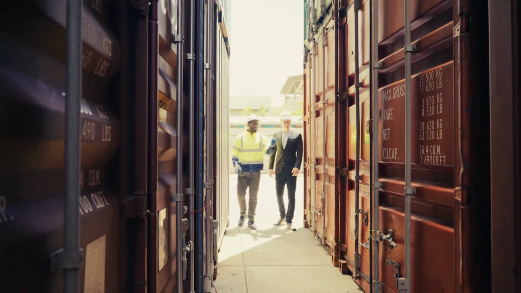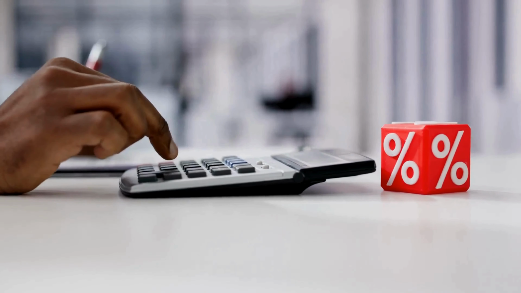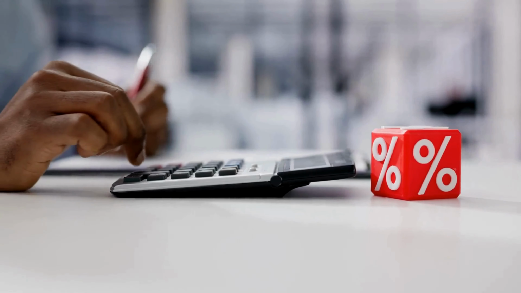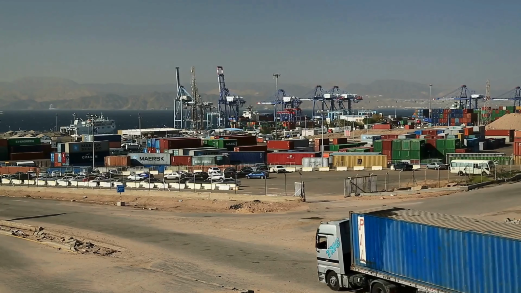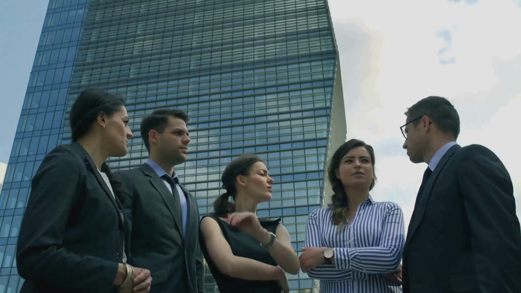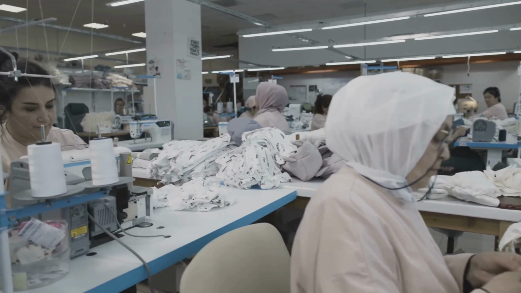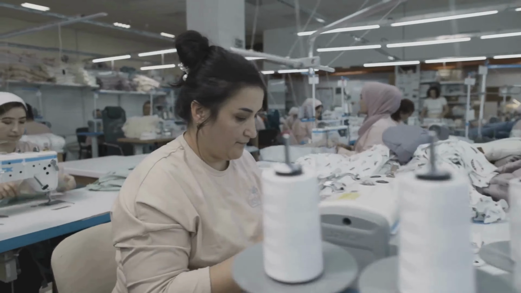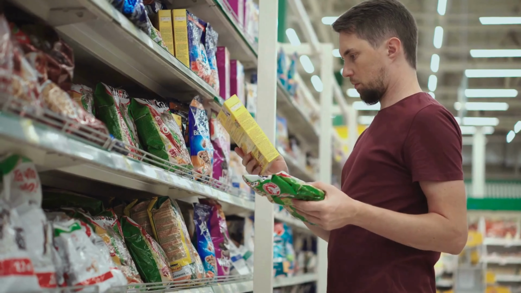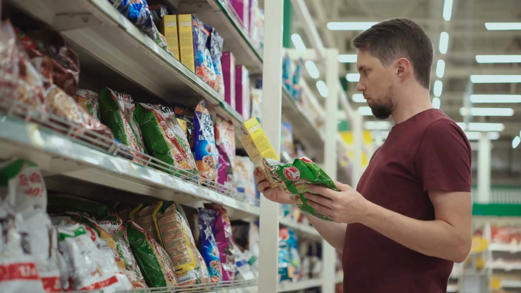Governments impose tariffs by setting a tax rate on specific goods. This rate can be a percentage of the product's value or a fixed amount per unit. When a product crosses a border, customs officials collect the tariff payment. There are various reasons why governments use tariffs. One common reason is to protect domestic industries from foreign competition. By making imported goods more expensive, tariffs can make locally produced goods more appealing to consumers.